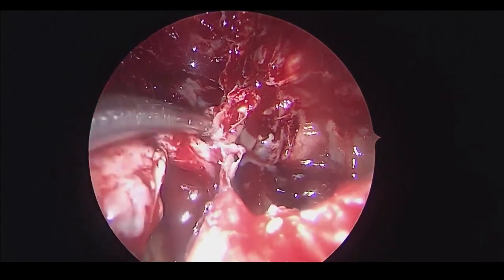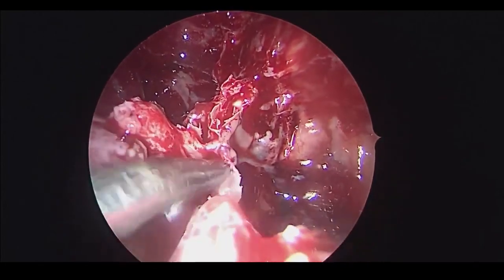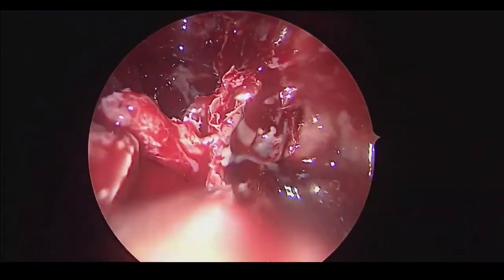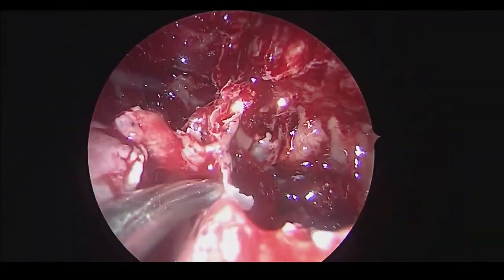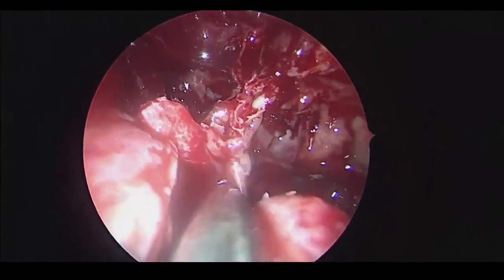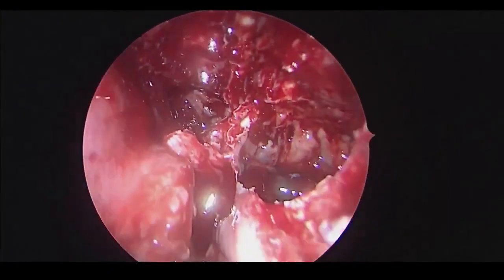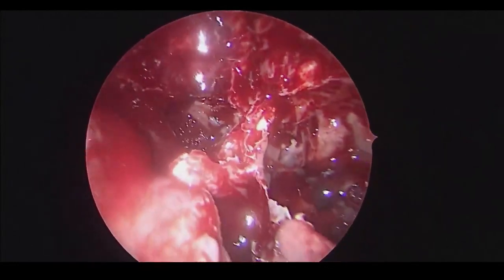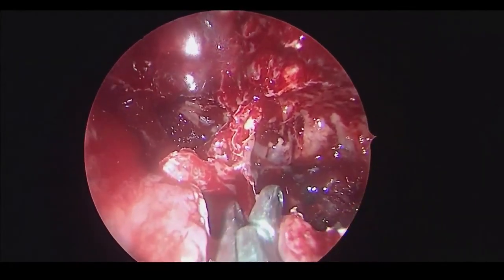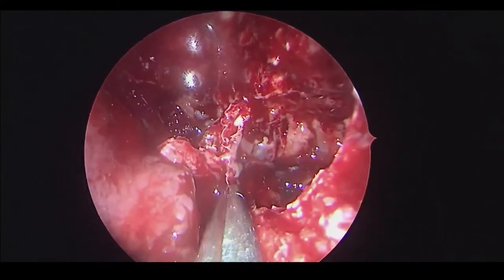Now I am creating this mega antrostomy. Anything we will be doing to the septal spur? Not really, it is not bothering. In AFRS, if there is no opposite side disease, better not to contaminate unnecessarily.